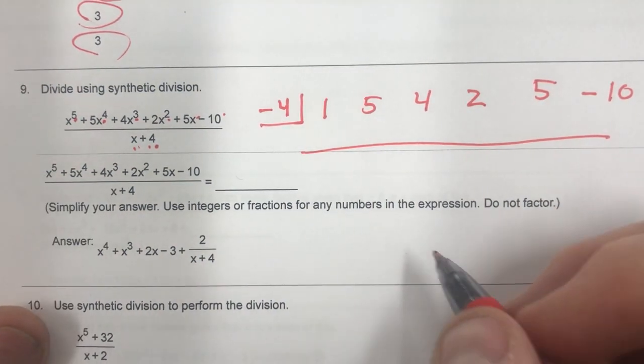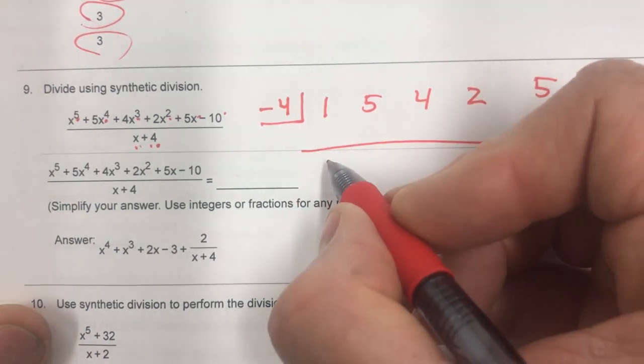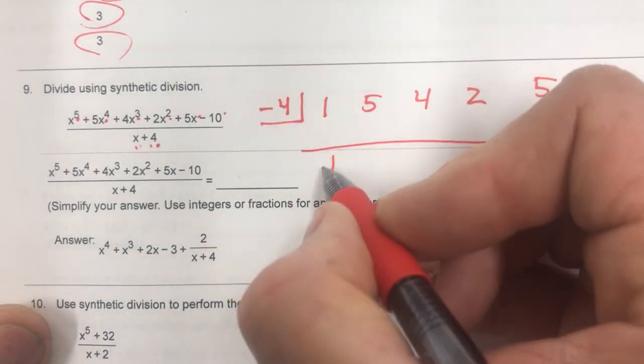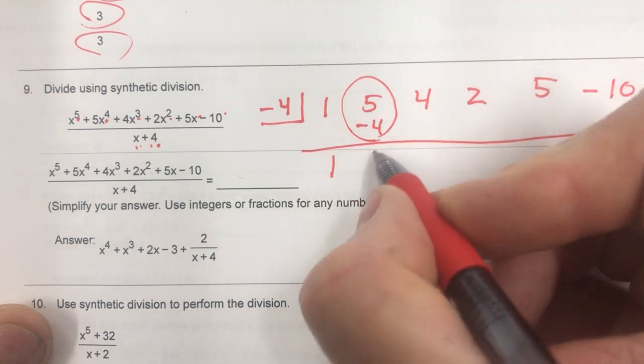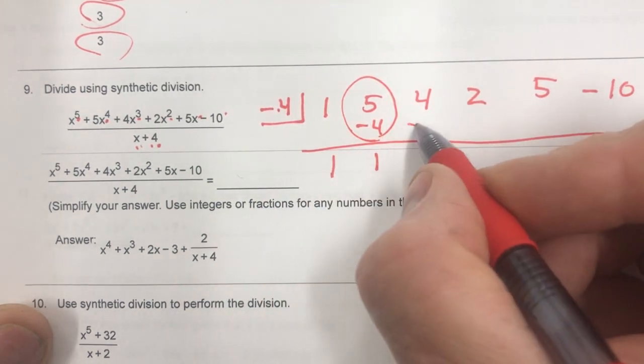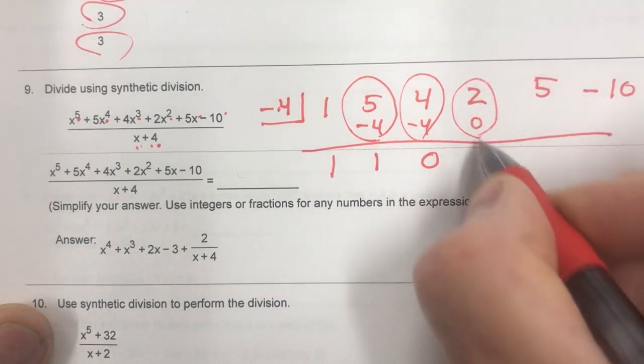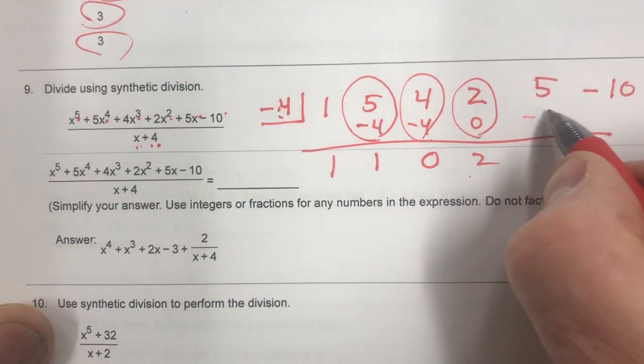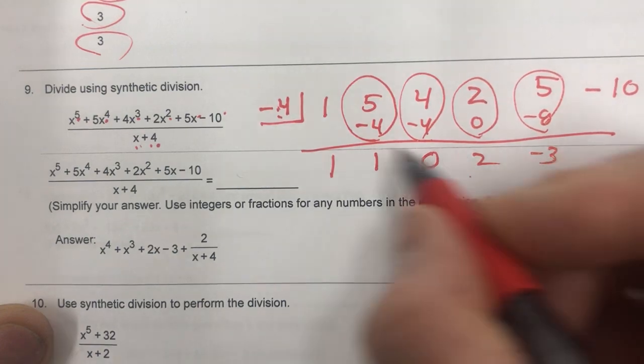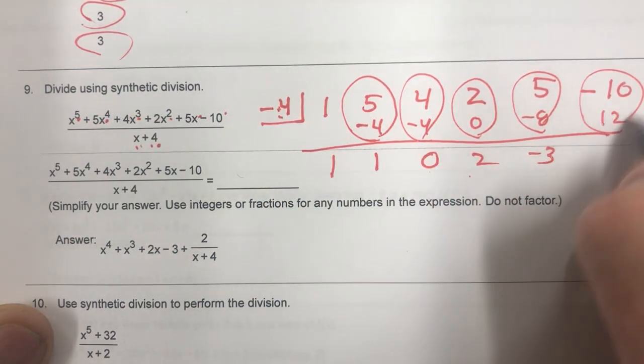Okay, then we'll just bring this first one down here. Negative 4 times 1 is negative 4, and these two I add. Negative 4 times 1 is negative 4, these two I add. Negative 4 times 0 is 0, these two I add. Negative 4 times 2 is negative 8, these two I add. Negative 4 times negative 3 is 12, these two I add.